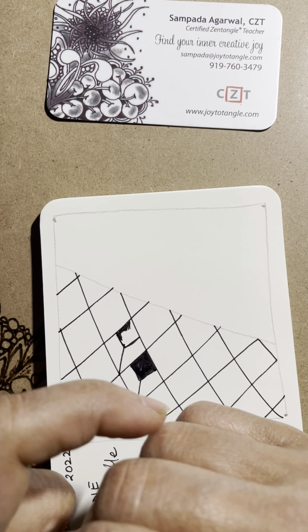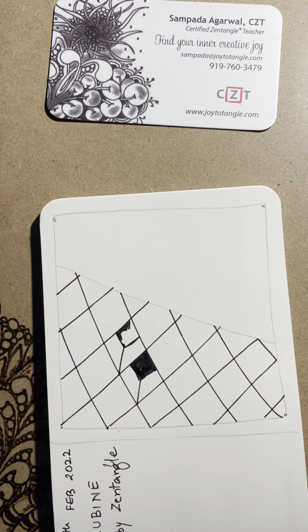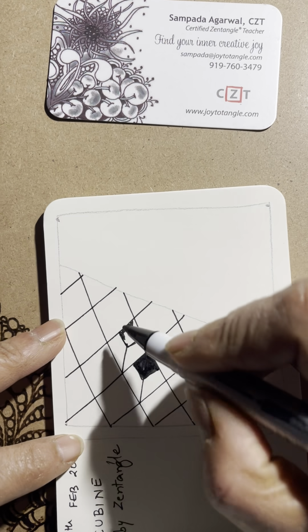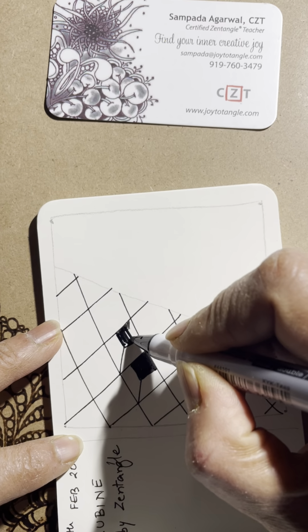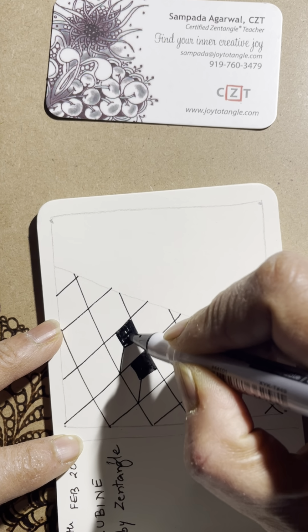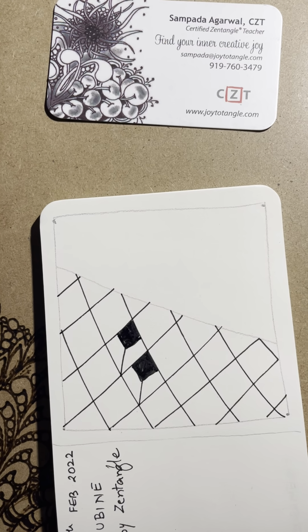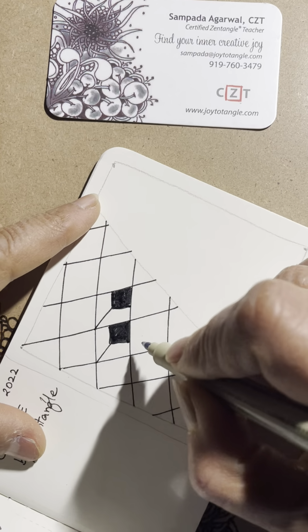I'm just going to use a little thicker pen to fill this in. Okay, and we do that for each and every one of these squares.